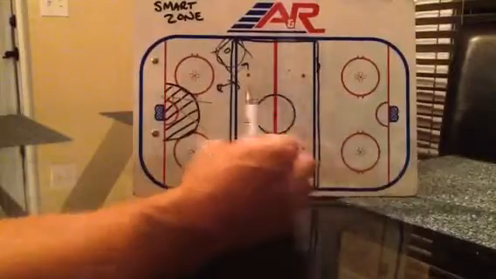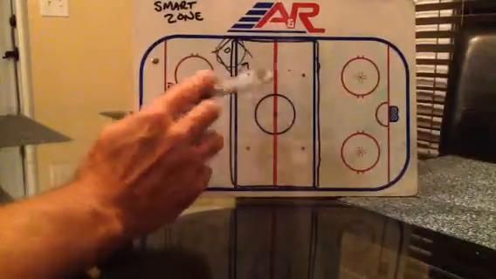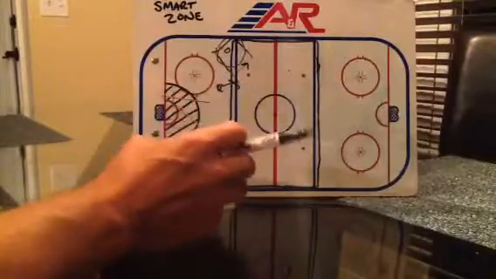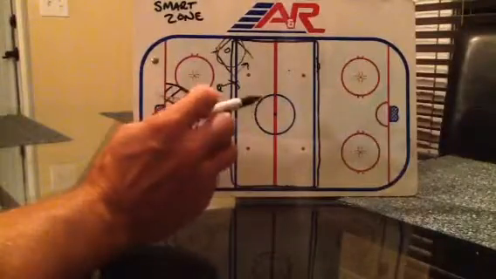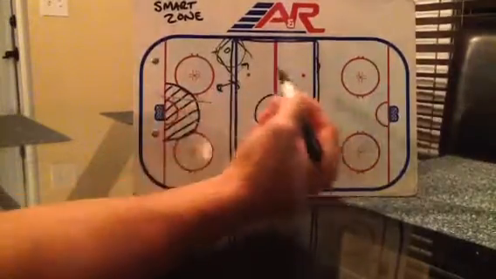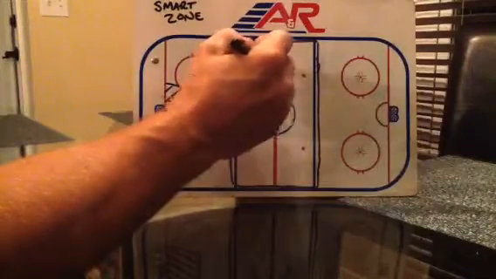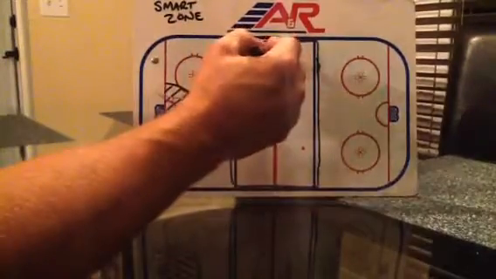Now let's talk about this smart zone area here. If our players can have awareness of where they physically are on the ice when they have the puck, they can make some smart decisions. So let's say our player has the puck in this area, and they have an opposing player here.